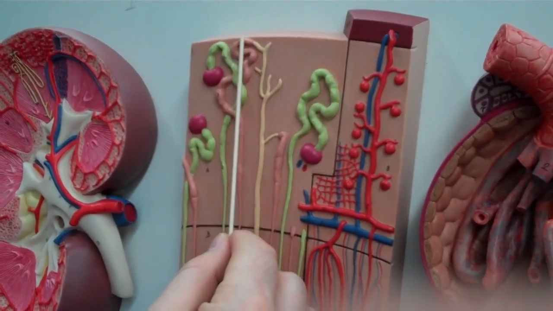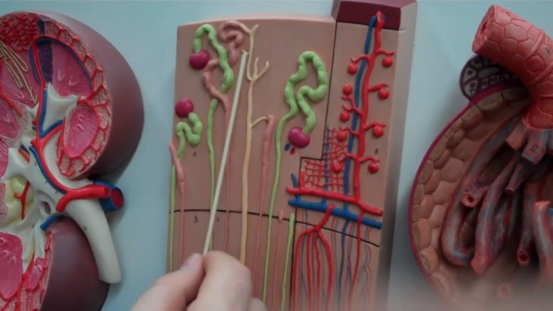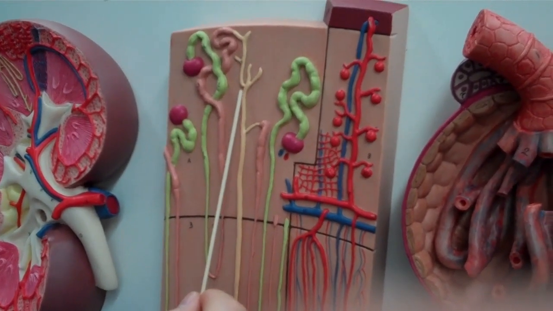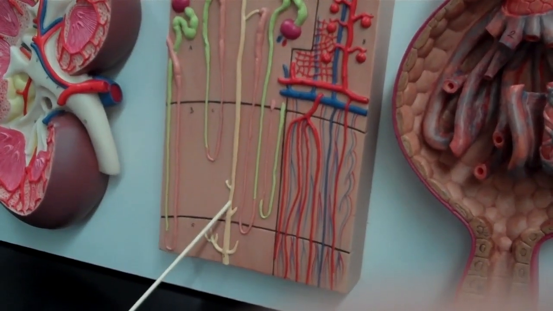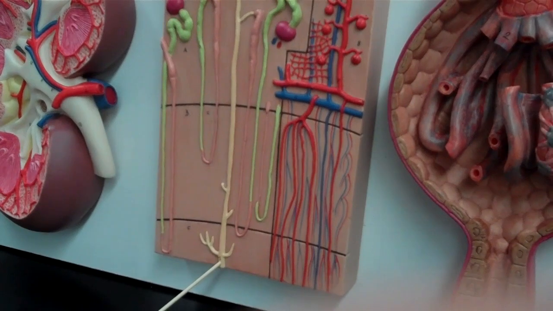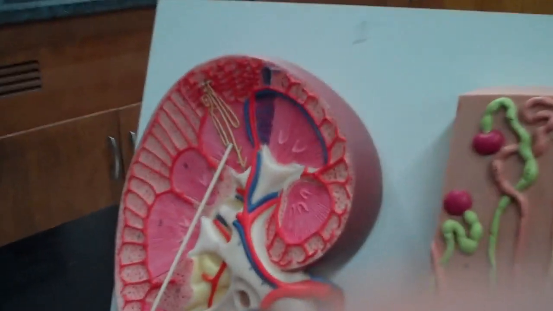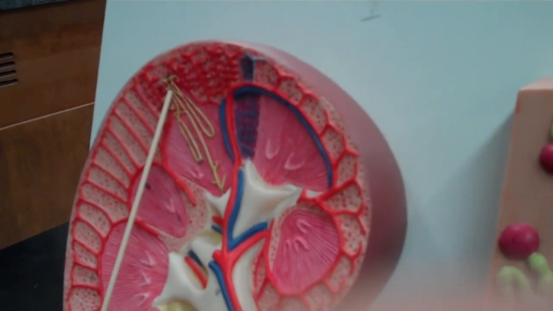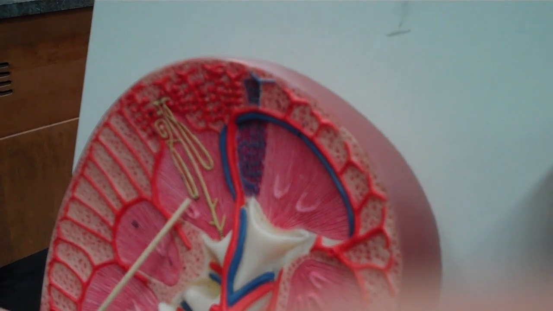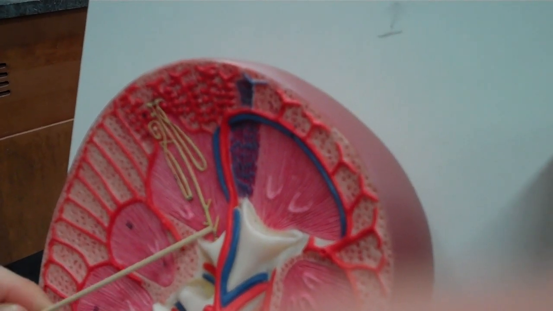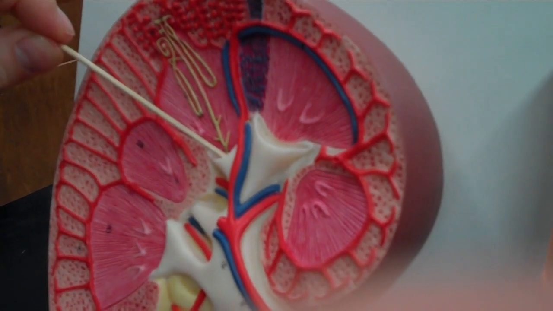Now that filtrate is drained into what's called the collecting tubules. The collecting tubules drain down, down, down into the papilla. So if we follow this, here's the loop of Henle. Here's the collecting tubule. And we follow that down into the papilla, into what's called a minor calyx.